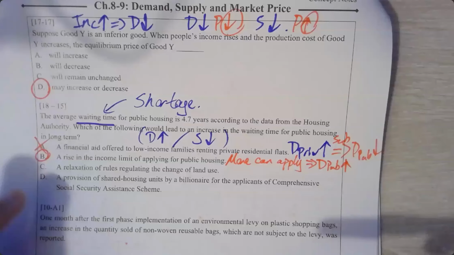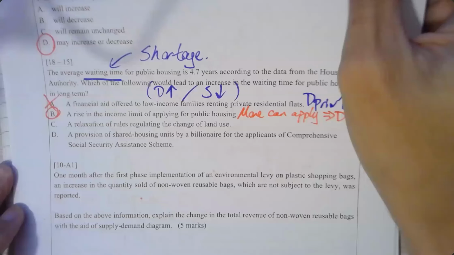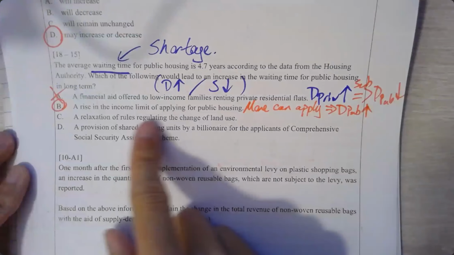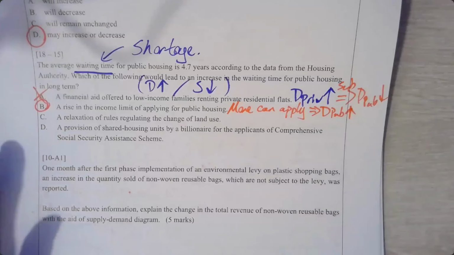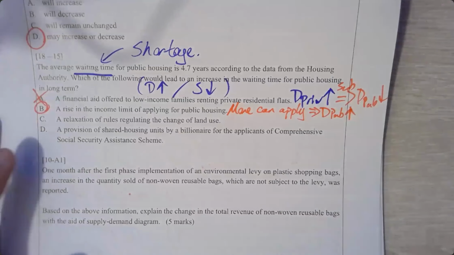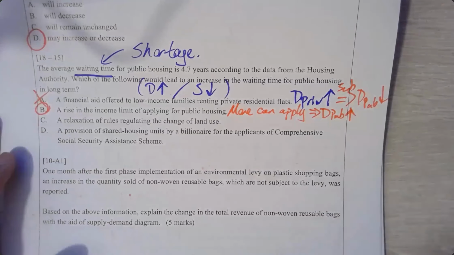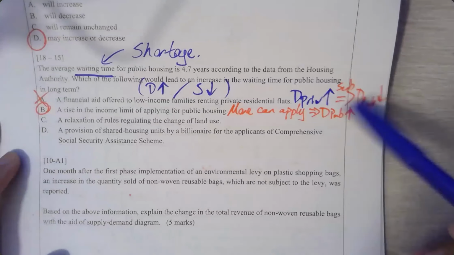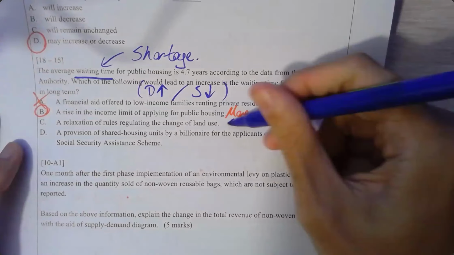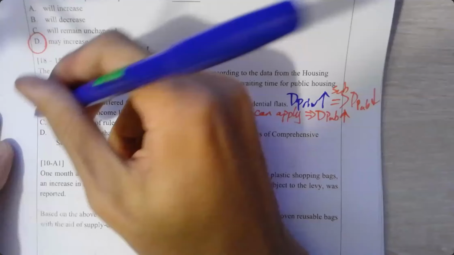Let me look at C and D too. We've been talking for an hour, a bit dizzy. A relaxation of rules regarding the change of land use. Suppose land use can be changed, then more land can be changed into building public housing. Therefore, supply of public housing increases, not the answer we want.